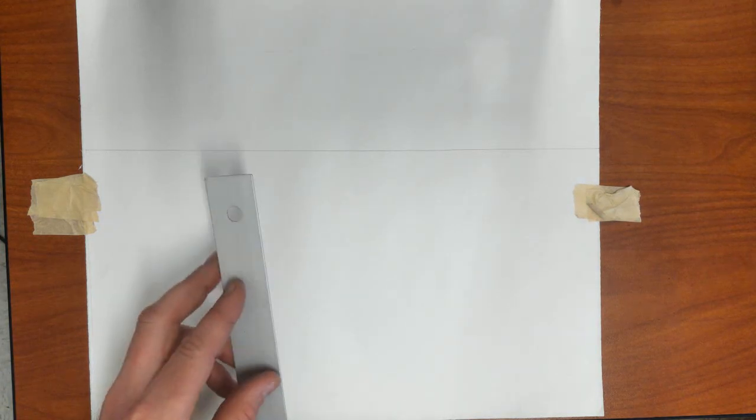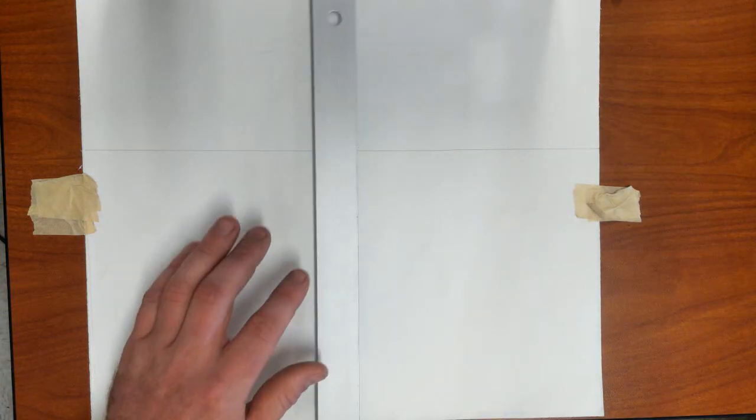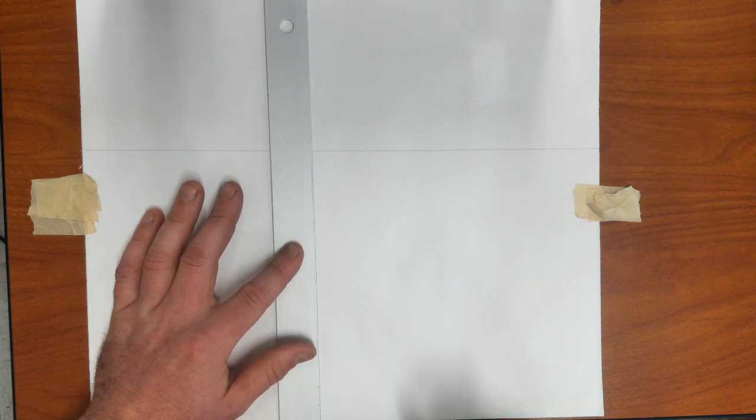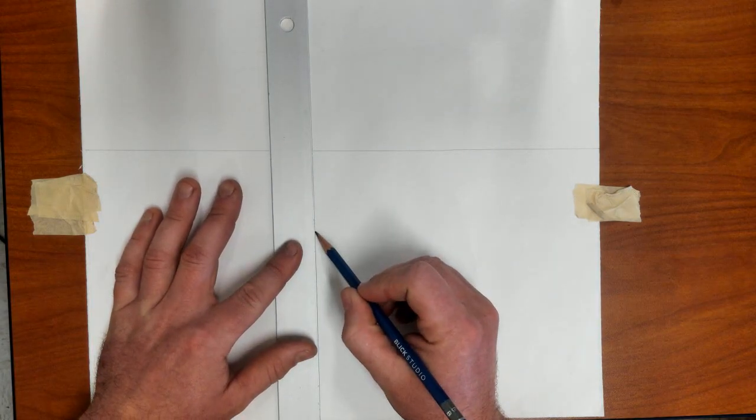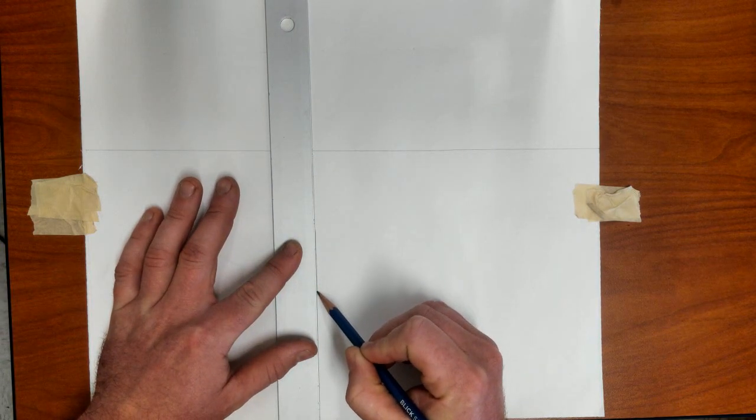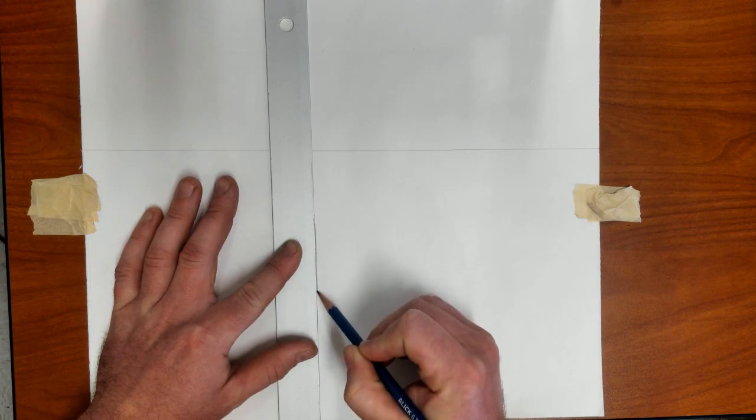So, you know what? Actually, I want to pull something up. So what I'm going to do is start with a vertical line. So remember back to our 2-point perspective drawings. So I've got a vertical line like that.